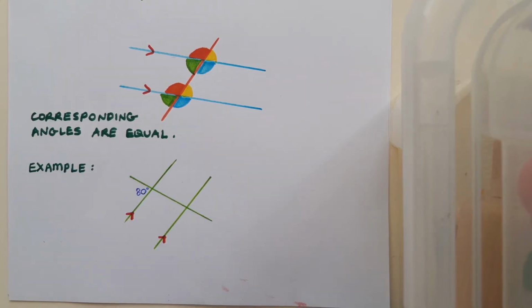So here's an example. In this diagram, our parallel lines are running this direction, and here's our transversal. I've marked in the angle 80. Would you be able to identify which position the corresponding angle to that 80 should go? This angle A is the corresponding angle to 80. How big is A? A equals 80. Corresponding angles are equal.